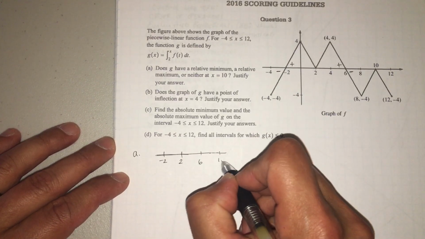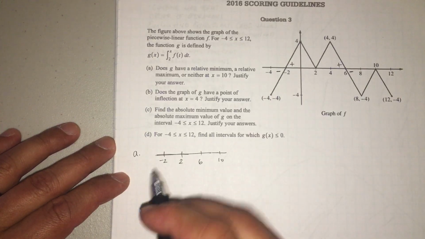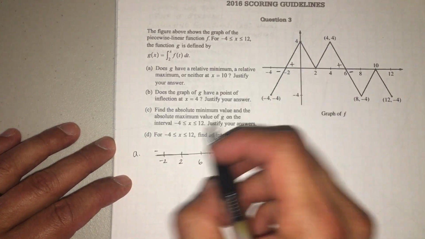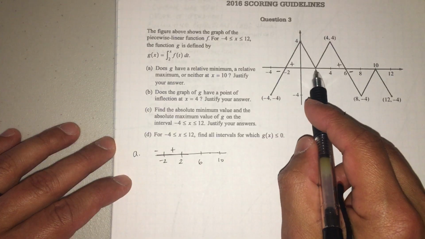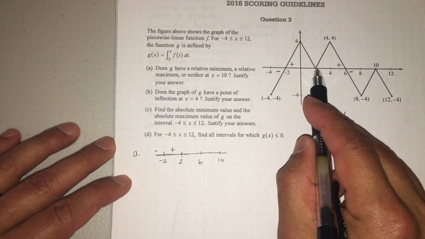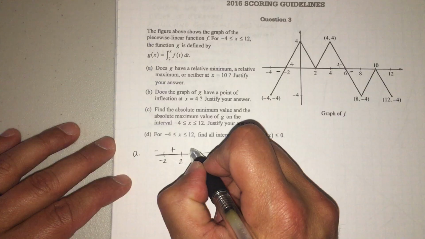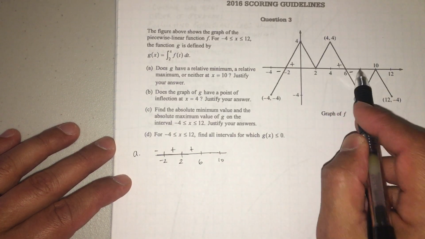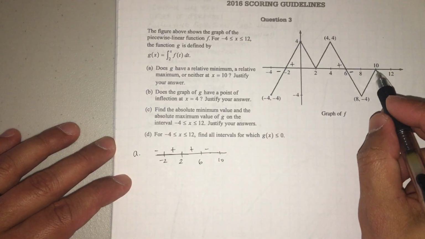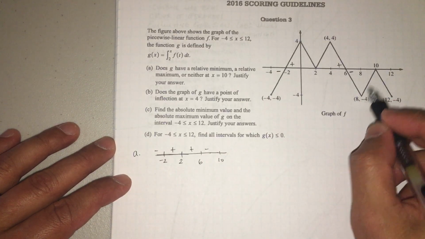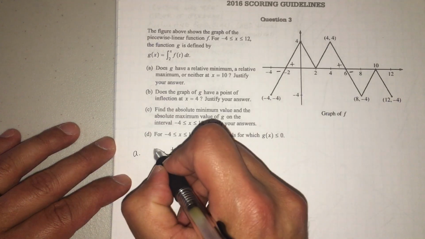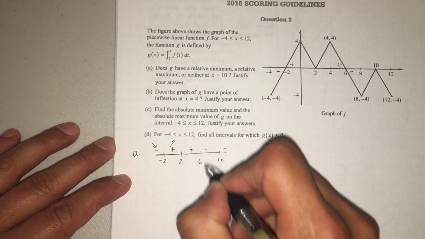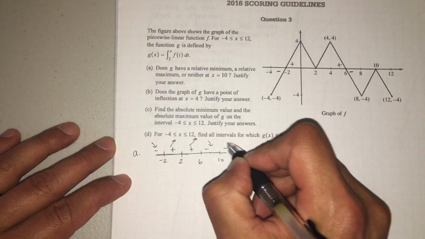and then we have at 10, right? So to the left of negative 2, negative. To the right, positive. At 2, to the left, positive. To the right, positive. To the left of 6, it's positive. To the right of 6 is negative. To the left of 10 is negative. To the right of 10 is what? Negative. So you see, you have this negative going up, going up, going down, going down.